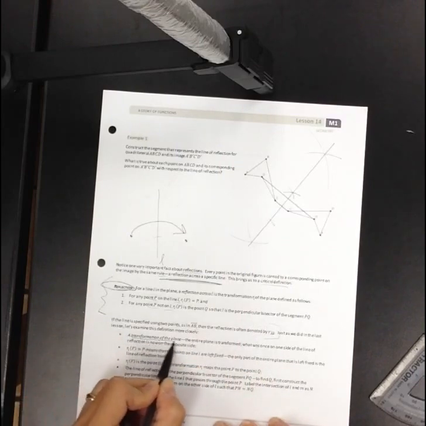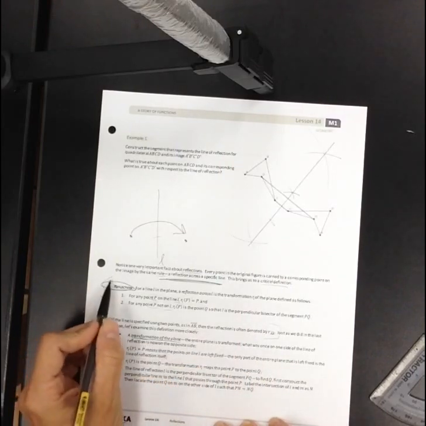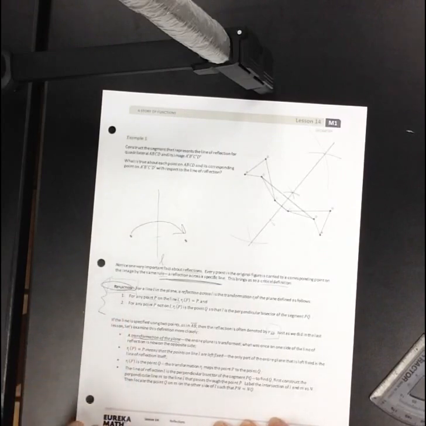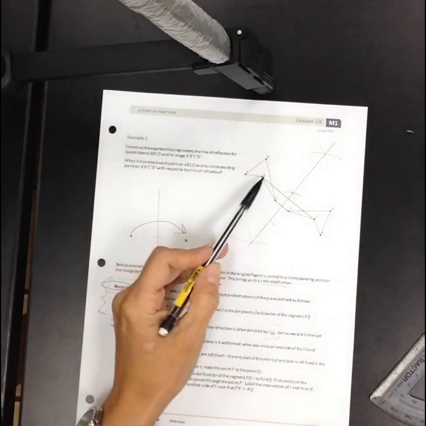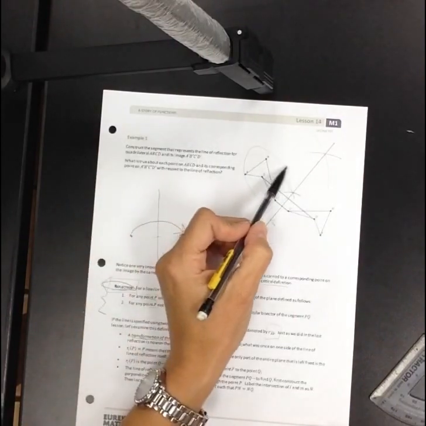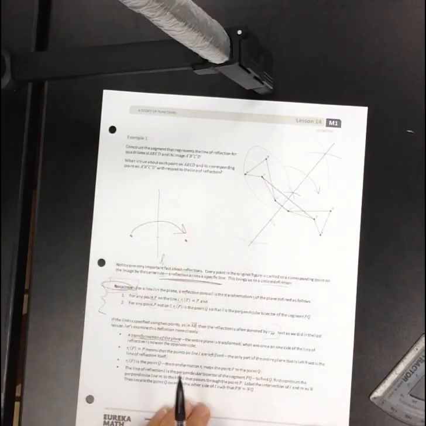We're very worried about the definitions of reflection, the definitions of rotation, and then translation, which we will get to. So don't dwell too much on the notations. We'll get to it. What I really want you to understand is how to construct them and really what they mean by reflecting a figure across a line and how to check to see if it's an actual reflection.